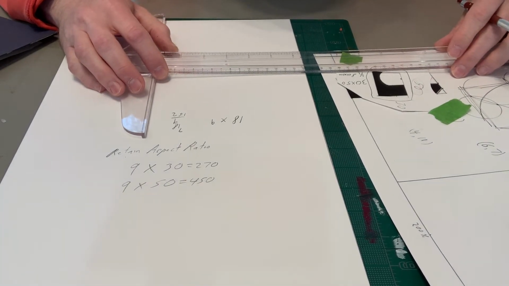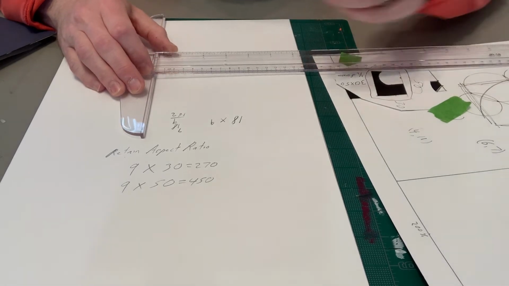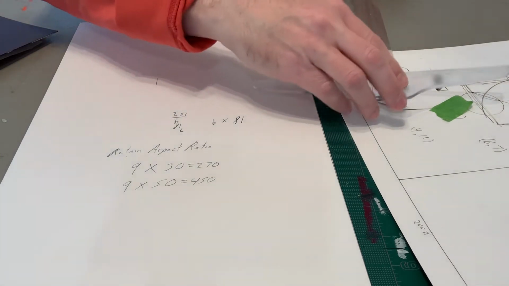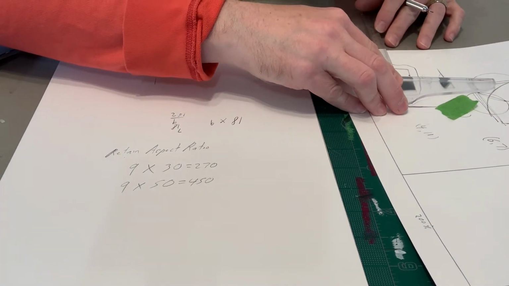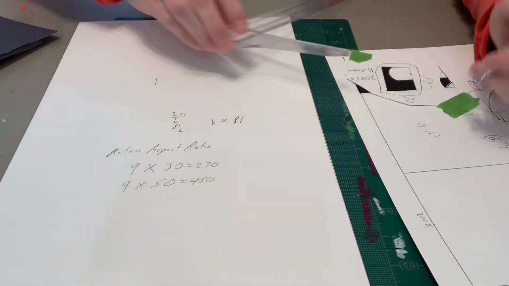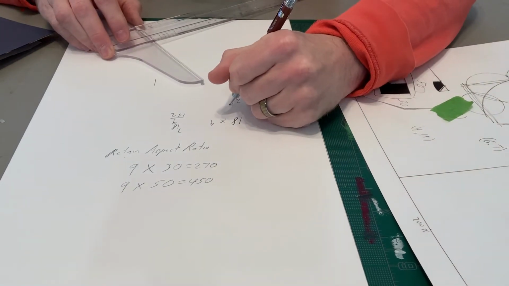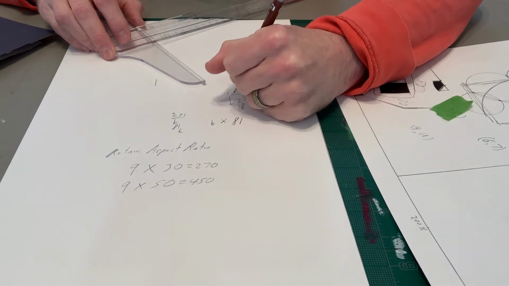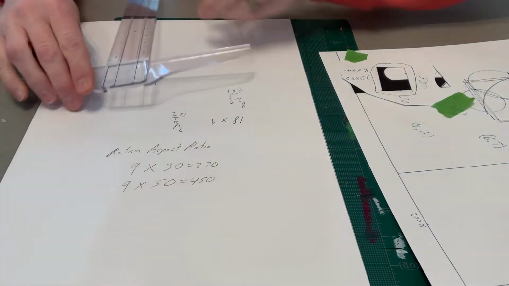I mark that. And then I go up from my orientation, and that's 29. So 29 times 9 is 261.